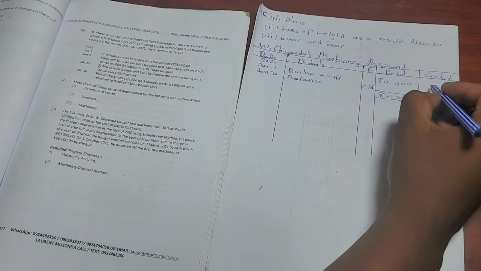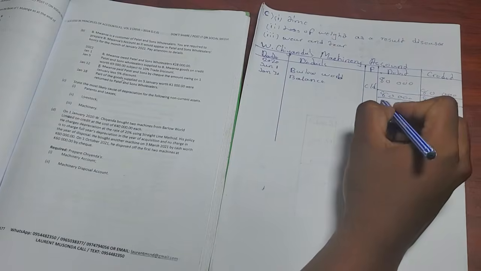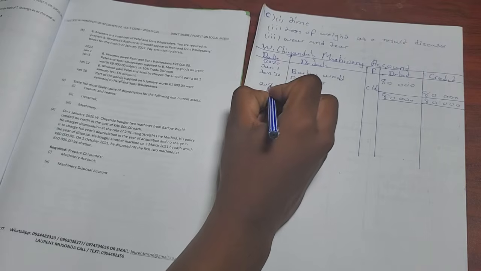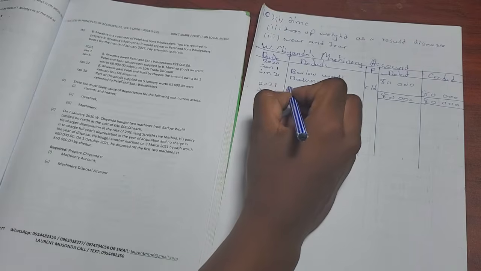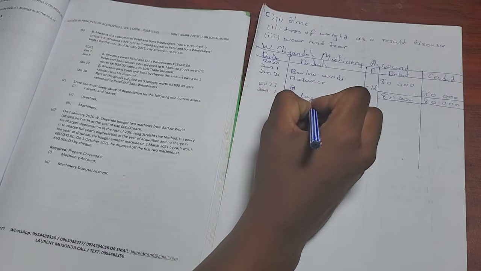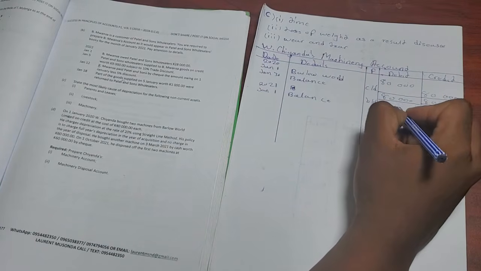Since there's no figure here, for the balance carried down you have 80,000, which you also write here as 2021, January 1st. You write balance brought down as 80,000.